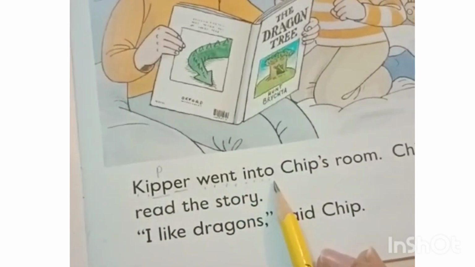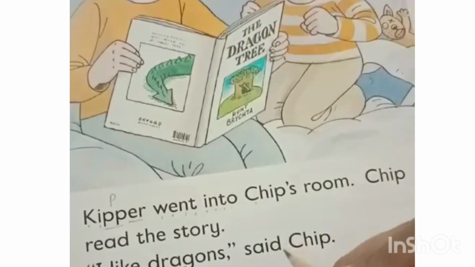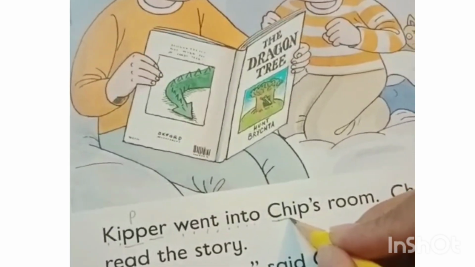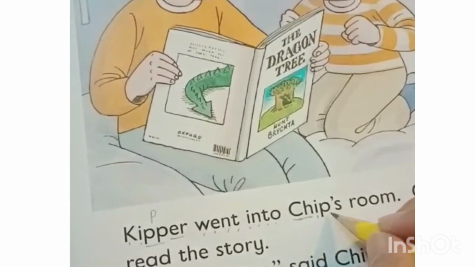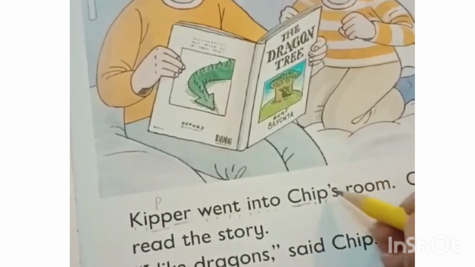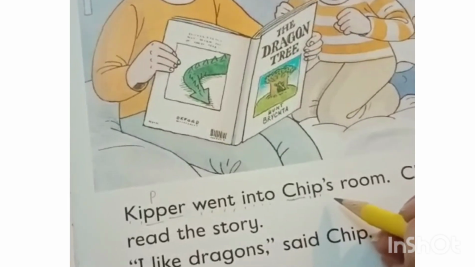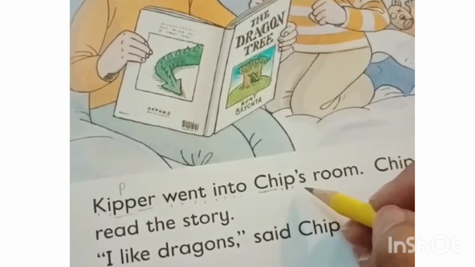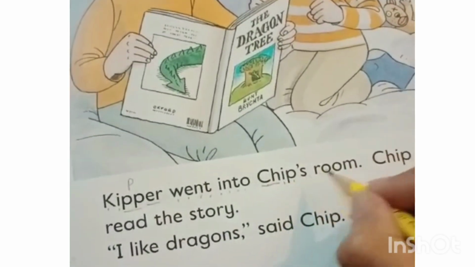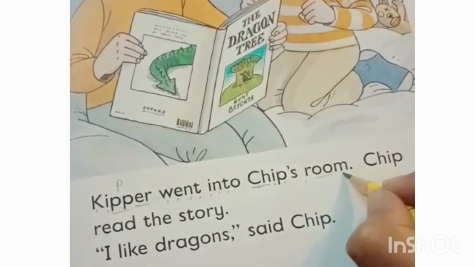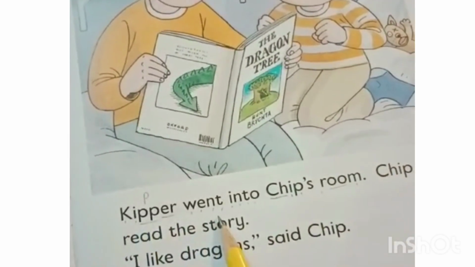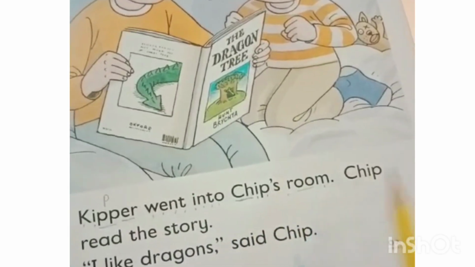Kipper went into. C makes the sound k, but when it has a friend H with it, it will make the ch sound. Ch, I, chi, p, chip. Apostrophe S is showing that Chip owns something. Chip has something. Kipper went into Chip's r, oo, room. R, oo, room. Kipper went into Chip's room.